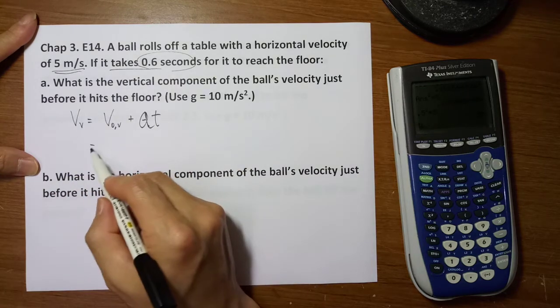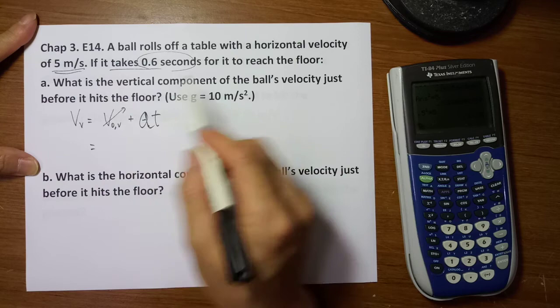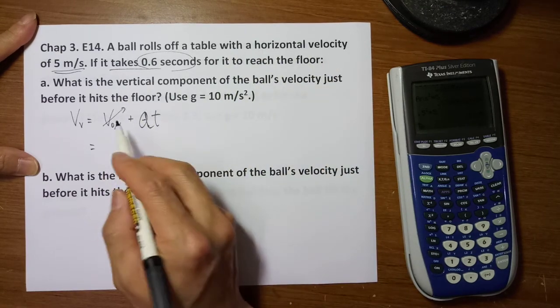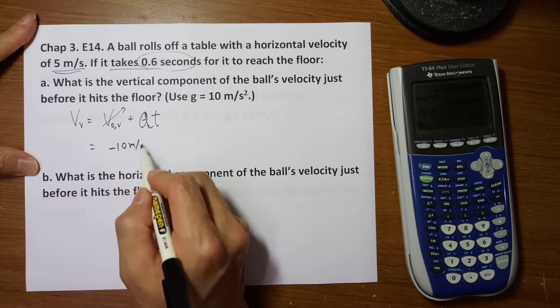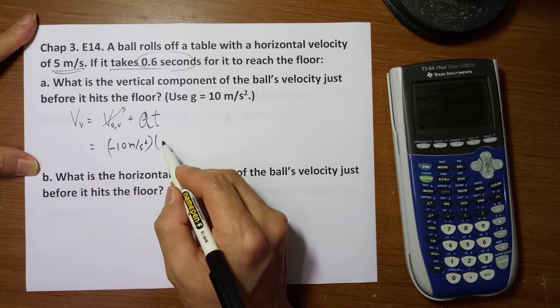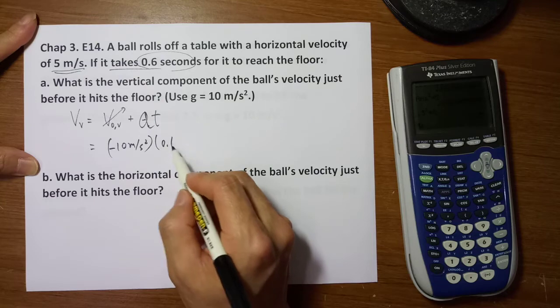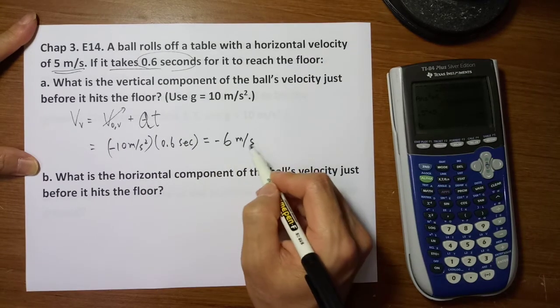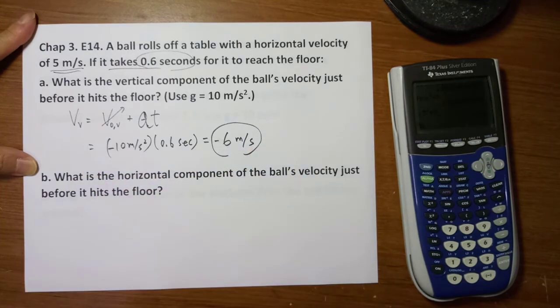V not vertical is 0, it only has a horizontal, so negative 10 meters per second squared times 0.6 seconds, then negative 6 meters per second. The negative means going downward.